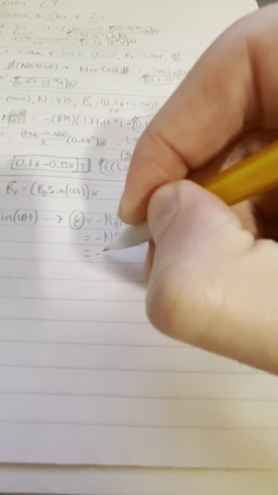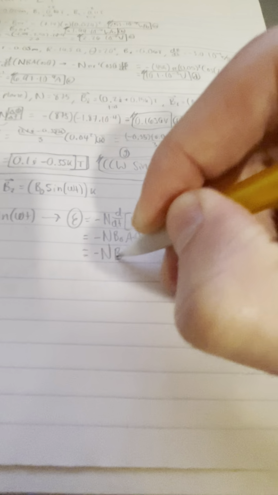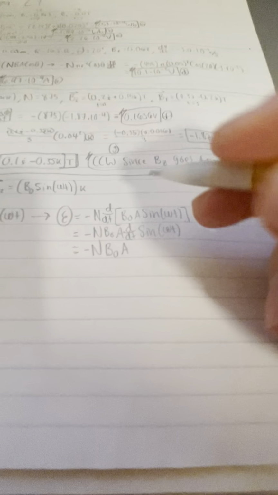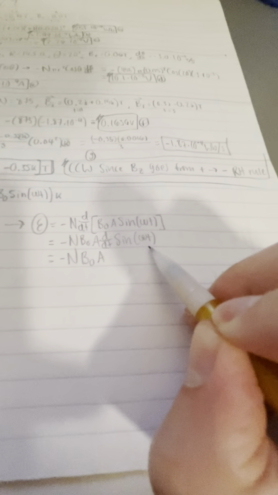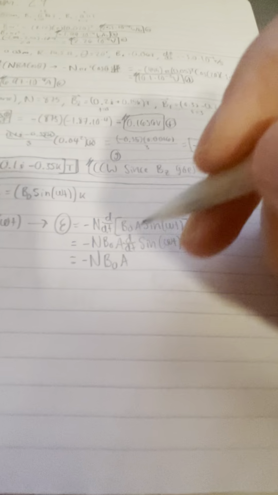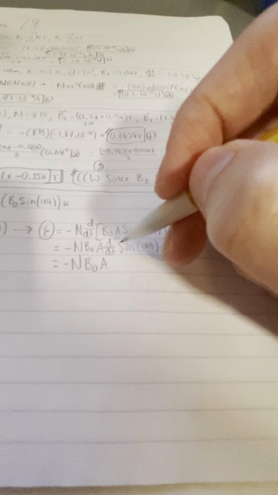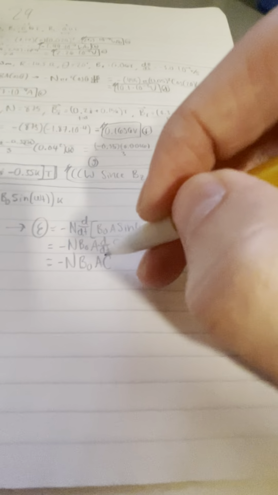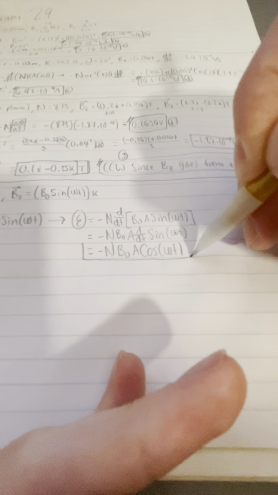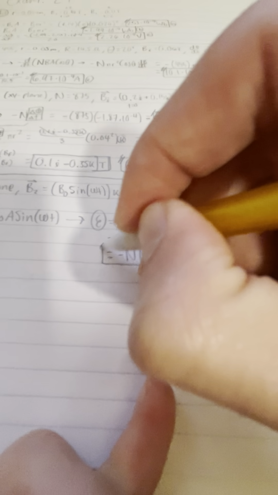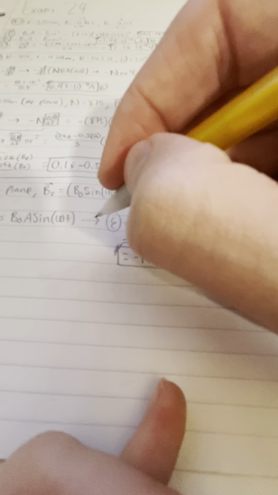That simplifies down to negative N B naught A times the derivative of sine omega t. The derivative of sine is cosine, so instead of sine omega t, it is now cosine omega t, and since we were given no explicit units, that is our final answer for the induced EMF in terms of the units they gave us for part H.